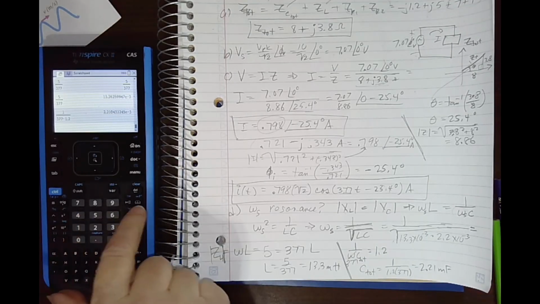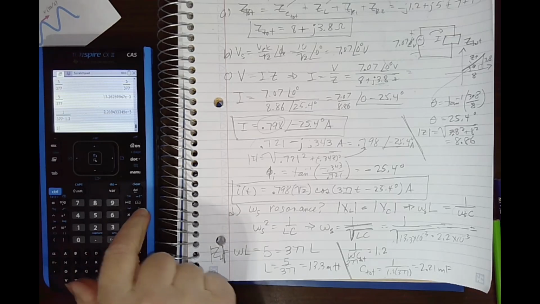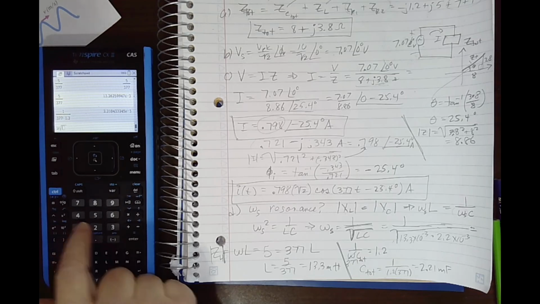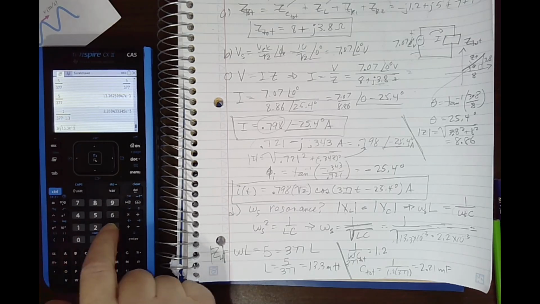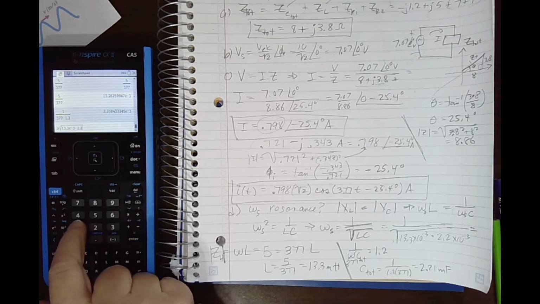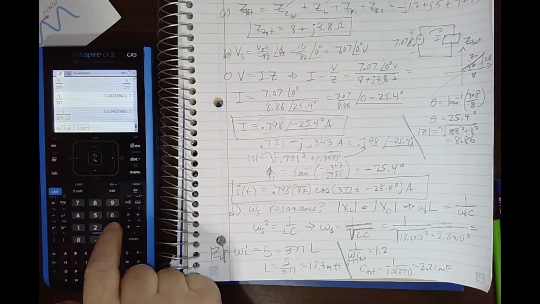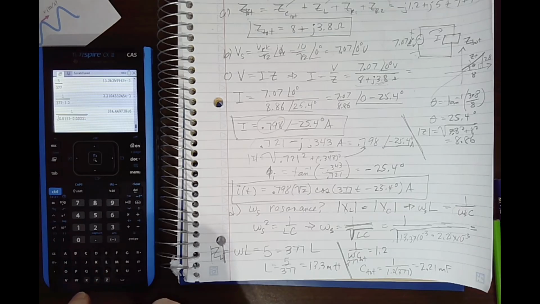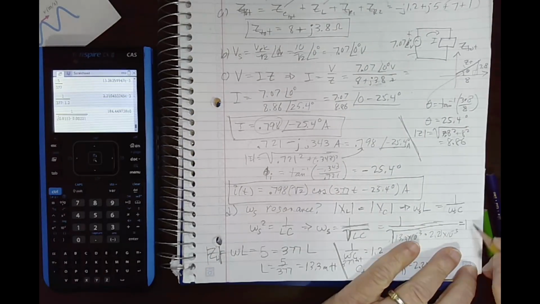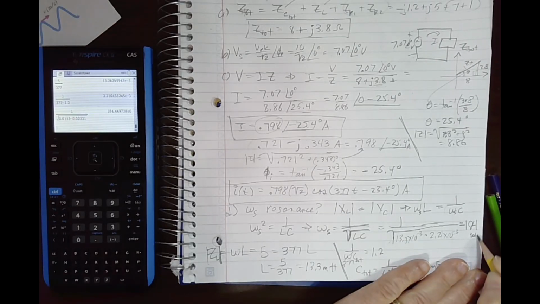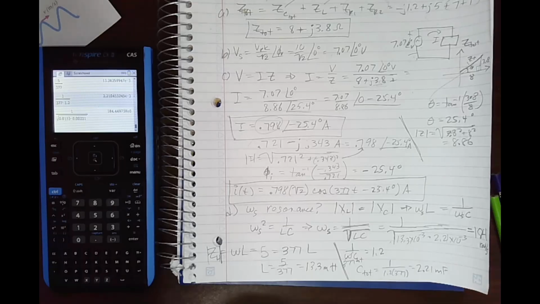All right, so 1 divided by the square root of 13.3 e negative 3 times 2.21 e negative 3. 184. 184 what? Omega, radians per second. Everything is in the correct units. It should be in the correct units.